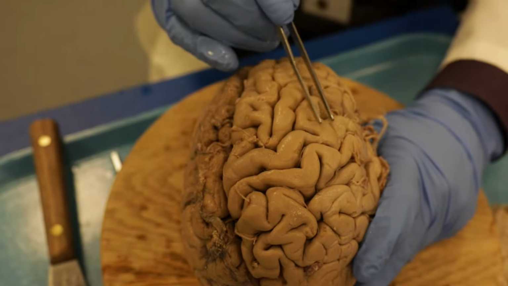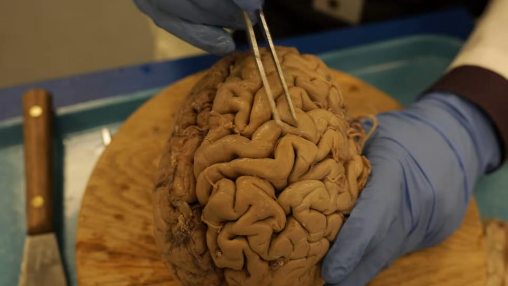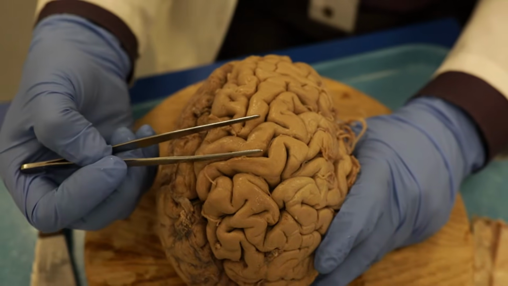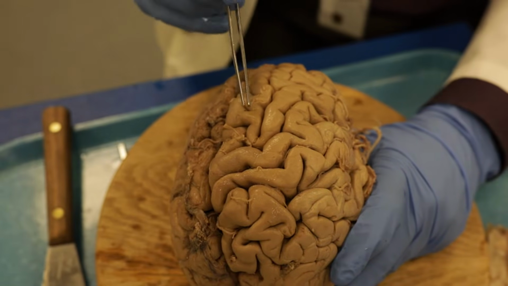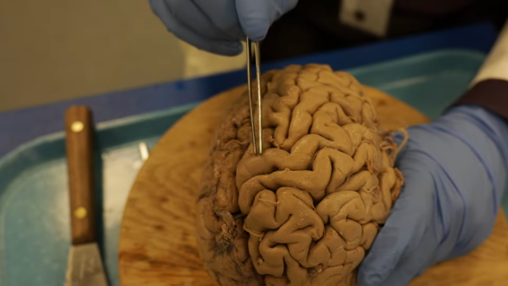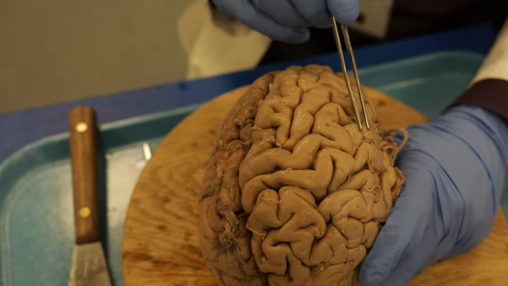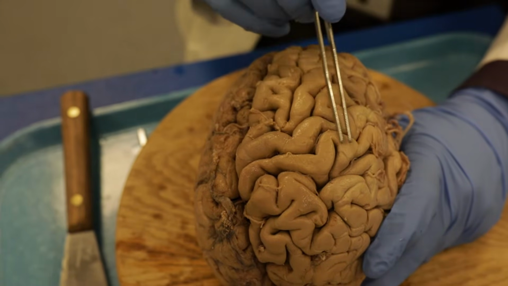Okay, we follow this all the way down. So then this is the central sulcus, and then the post-central gyrus is right here. Just notice in most brains they stand out as being quite large. Of course the precentral gyrus is sometimes called your primary motor strip, and your post-central gyrus is the sensory strip.